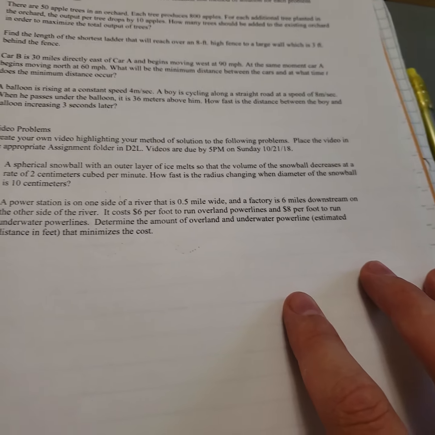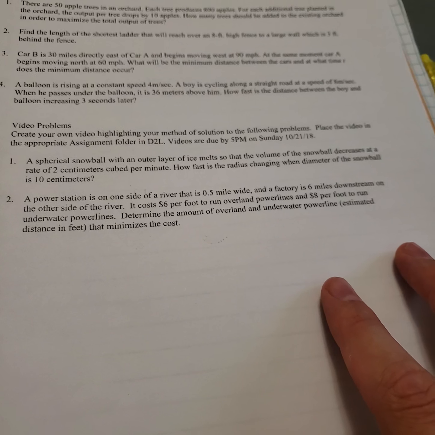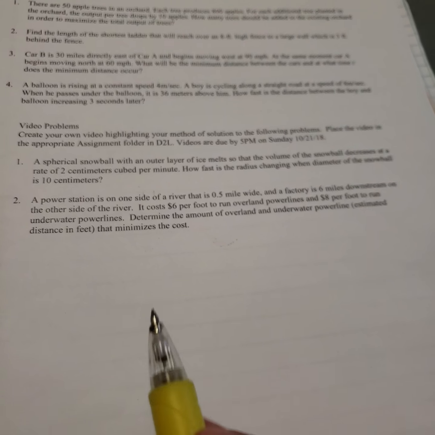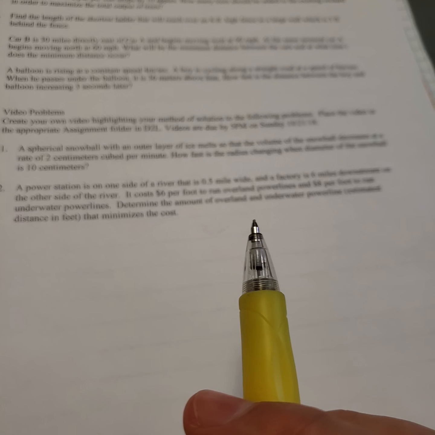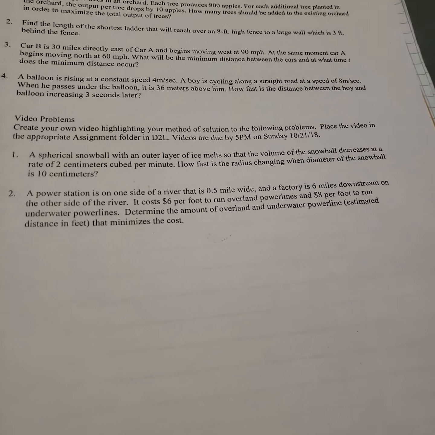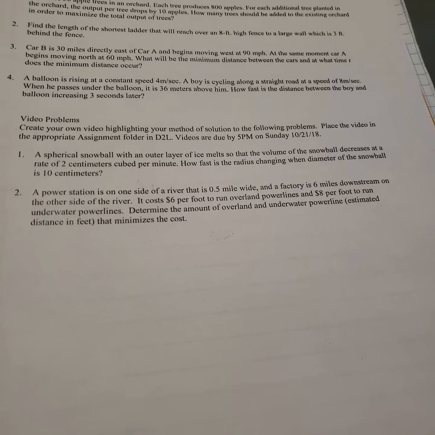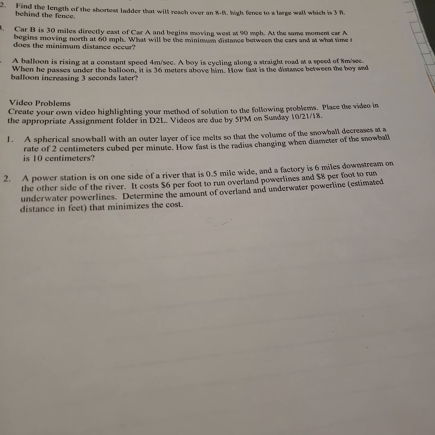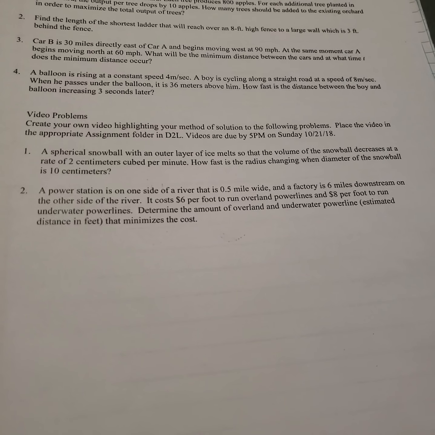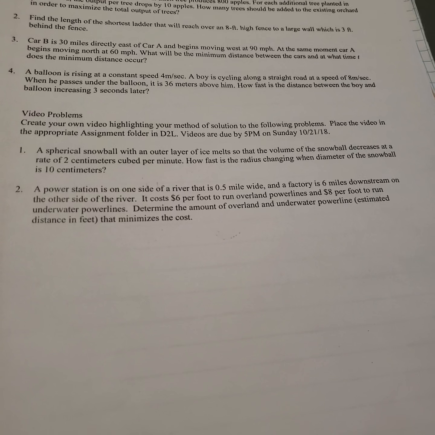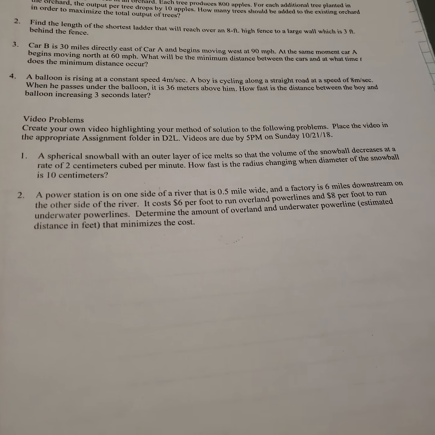For the second part of the video problems in homework set number 8, we were asked: a power station is on one side of a river that is 0.5 miles wide, and a factory is 6 miles downstream on the other side of the river. It costs $6 per foot to run overland power lines and $8 per foot to run underwater power lines. Determine the amount of overland and underwater power line, estimated distance in feet, that minimizes the cost.